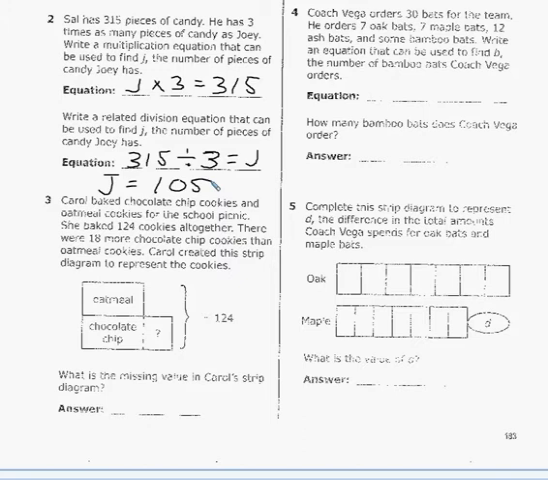Question number 3 says, Carol baked chocolate chip cookies and oatmeal cookies for the school picnic. She baked 124 cookies altogether. There are 18 more chocolate chip cookies than oatmeal cookies. Carol created a strip diagram to represent the cookies. Okay, and if you look at the strip diagram, you have the oatmeal cookies right here, and then you have the chocolate chip cookies right here. It looks like she maybe made more chocolate chip cookies, and that's what it says. She made 18 more chocolate chip cookies than she did oatmeal cookies. And it says, what is the missing value on Carol's strip diagram? And that would be the 18.